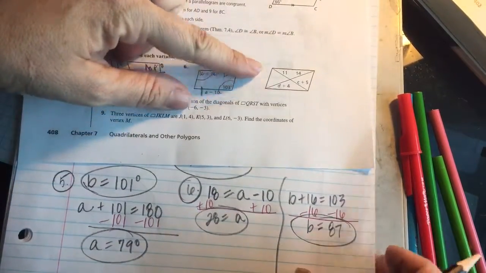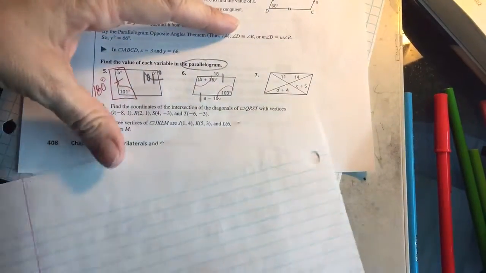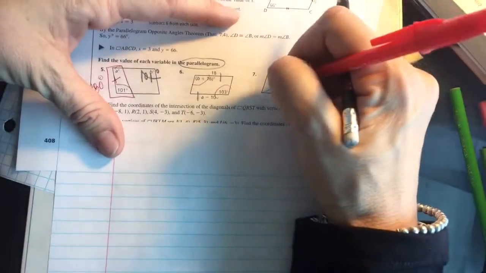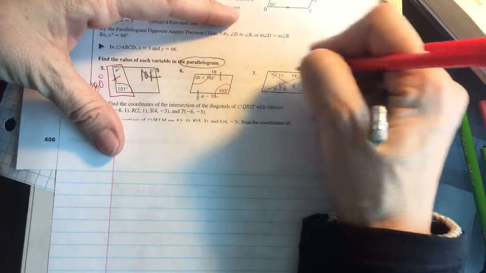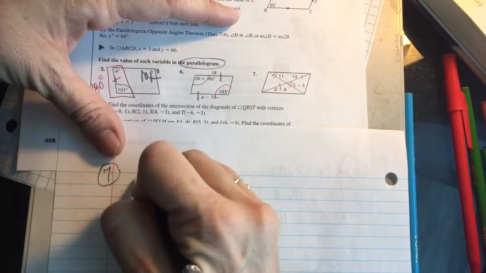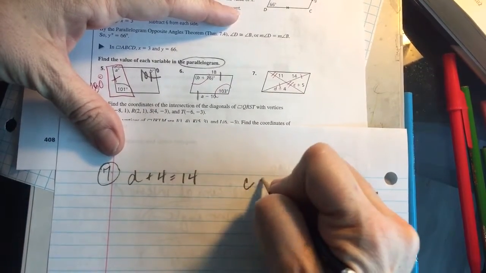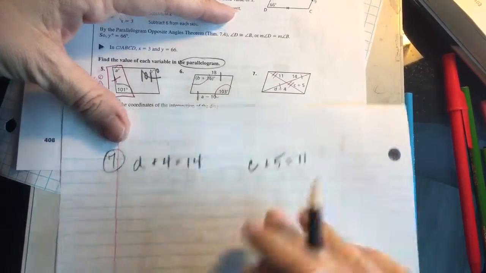In problem 7, since it's a parallelogram, I know that diagonals bisect each other. So in problem 7 then, I can set D plus 4 equal to 14 and C plus 5 equal to 11. Number 7, D plus 4 equals 14. And my other problem to solve is C plus 5 equals 11.